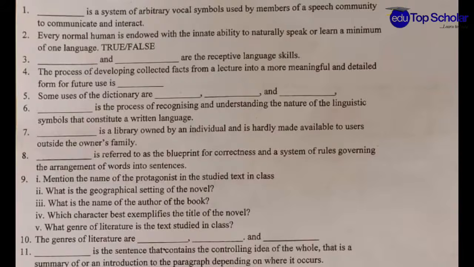Number 6, dash is the process of recognizing and understanding the nature of the linguistic symbols that constitute a written language. The ability to recognize and interpret symbols. What is it? Anyone? Yes, that is reading. Number 6 is reading. Yeah, reading is correct. The ability to interpret written symbols is reading.